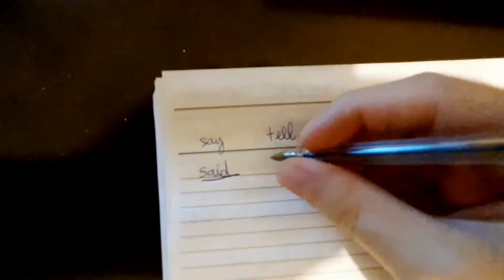Now we will focus on the verbs that we use in the reported speech. Remember, you use the verb say. The simple past of the verb say is said, okay? Say, said, said. It's a regular verb. And you have the verb tell, which is an irregular verb.